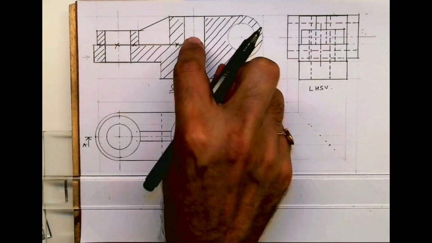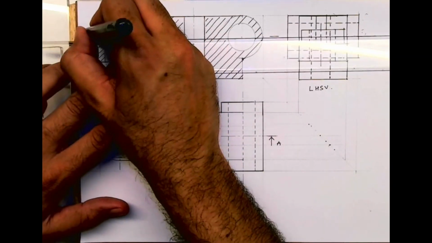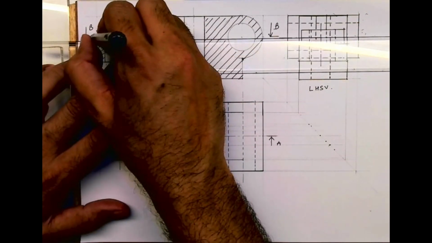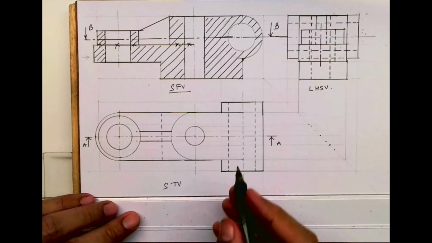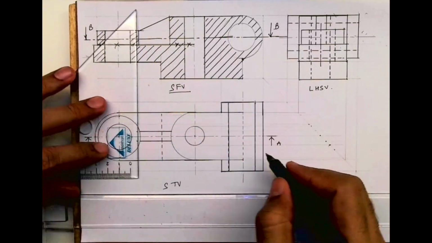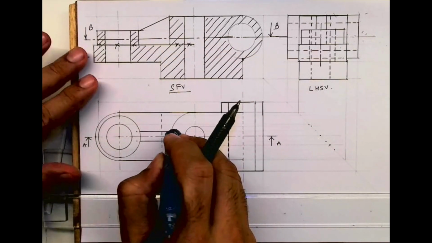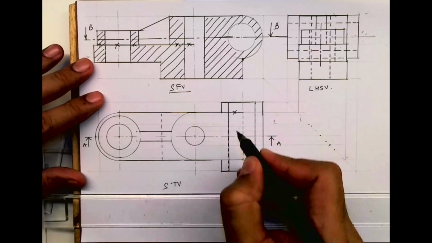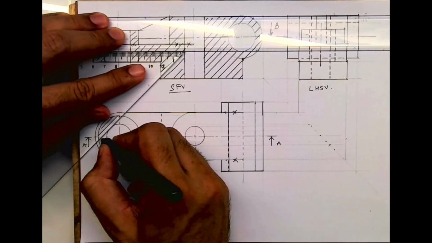Now we need to draw sectional top view. So for that, we are going to cut like this BB, sectional top view along BB. In that, again the dotted will become dark because it is getting cut. This portion will go away because it is merging, and these two lines will go away. Then you do hatching at 45 degree like this.